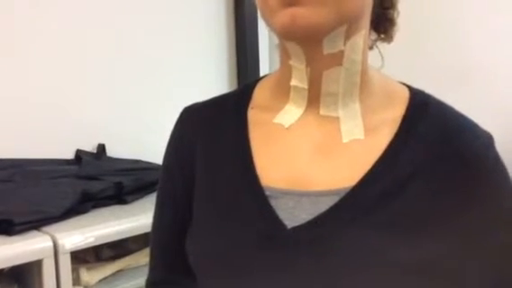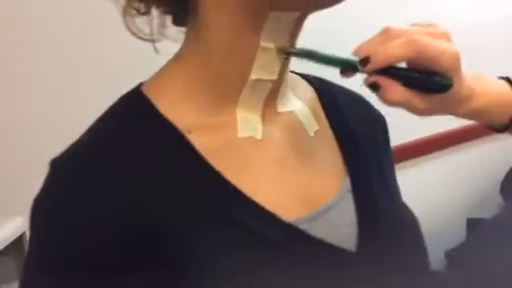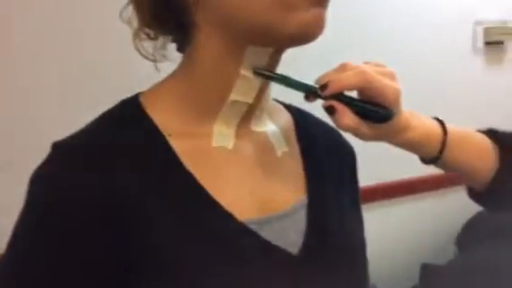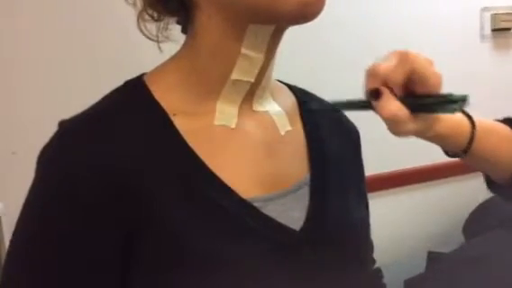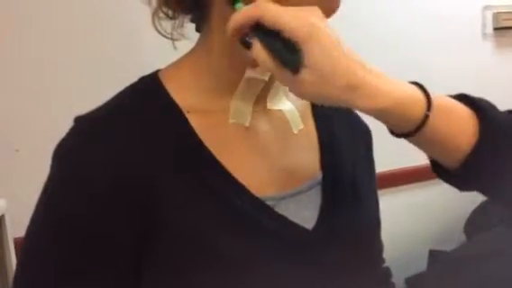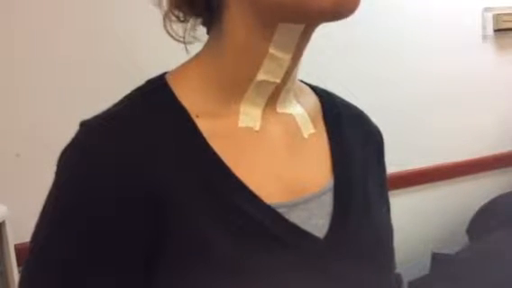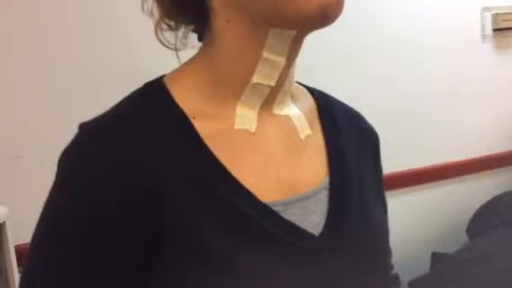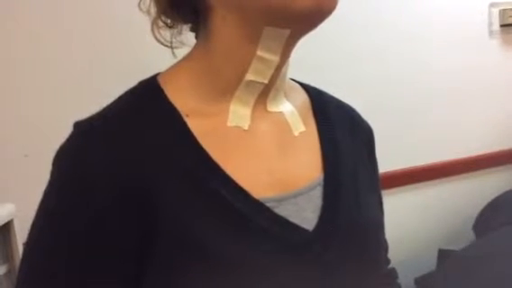Okay, so the next muscle is the longus capitis, which is right here. The origin for this muscle is C3 to C6, and the insertion for it is the occipital bone. And the action that it does is flexion of the head, and the innervation is the cervical plexus C1 to C3.